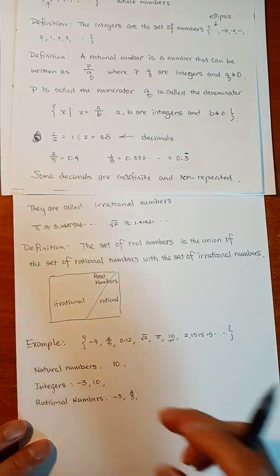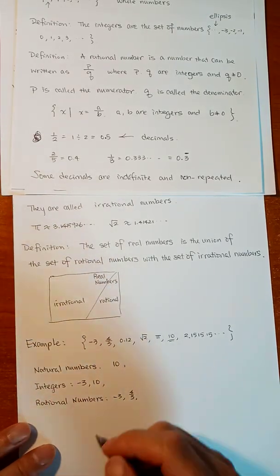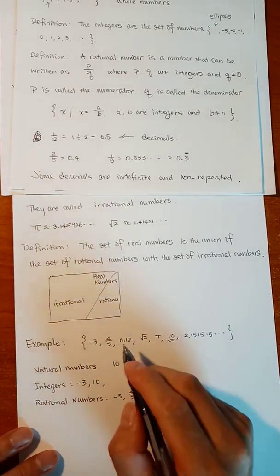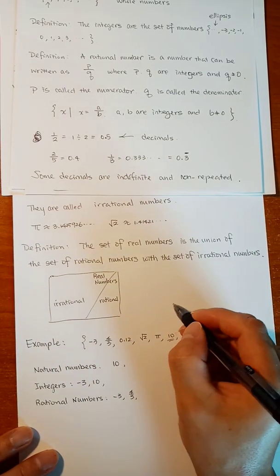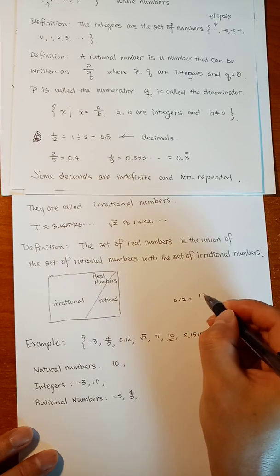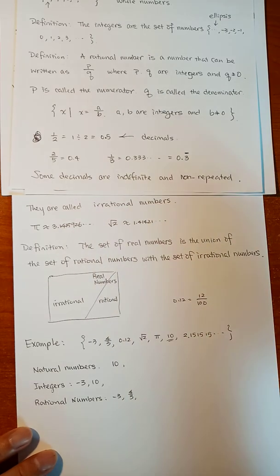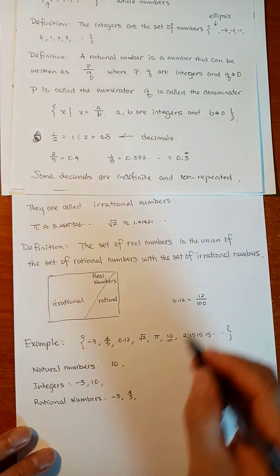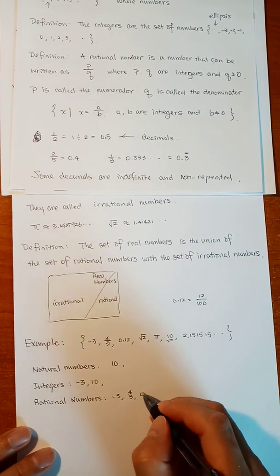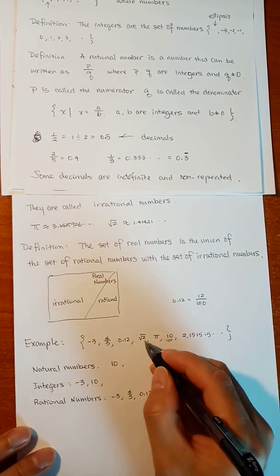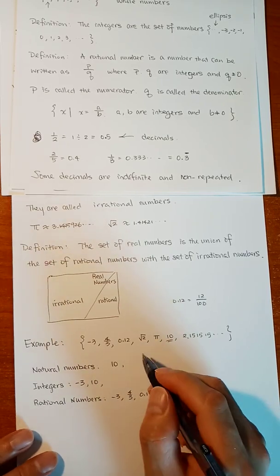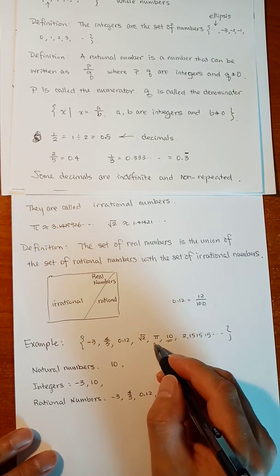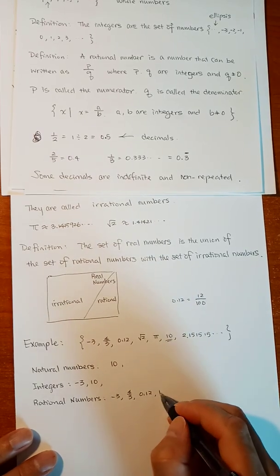All the integers are rational numbers. And 4/3, of course, is rational. 0.12 is naively 12/100, so it's also rational. Square root of 2, we learn it, it's irrational. Keep it in mind. Square root of 2 is irrational. Pi is irrational. 10, of course.